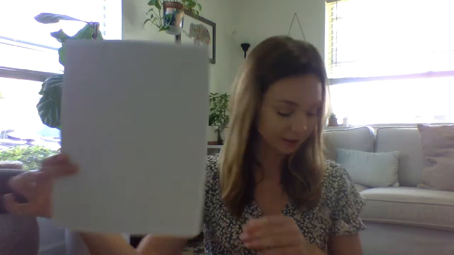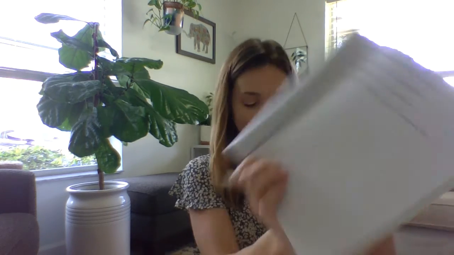We're also going to need some graph paper, and I just printed this off from my computer because I didn't have any graph paper, so that's an idea if you need some. You'll need a ruler, your pencil, your measurements, see here's mine, and some color pencils.